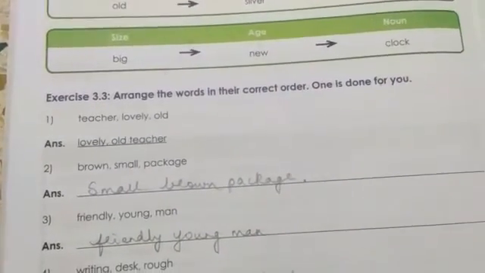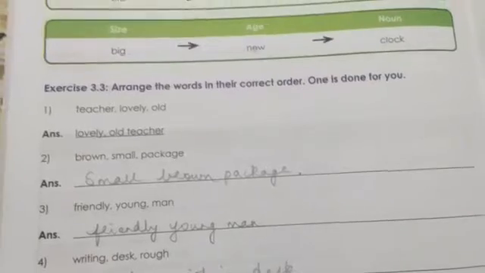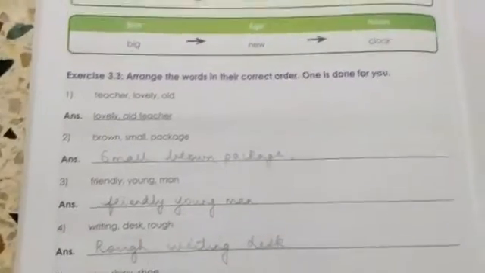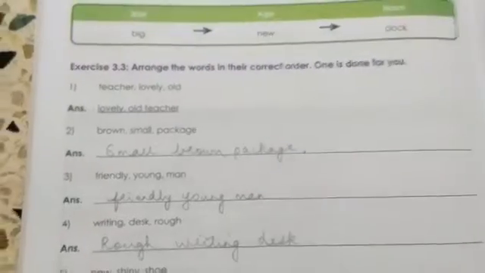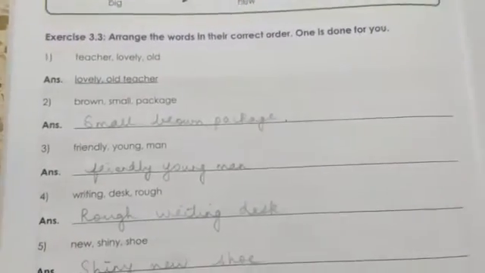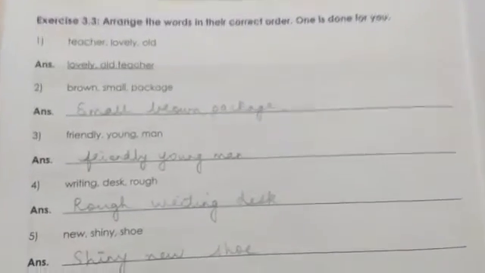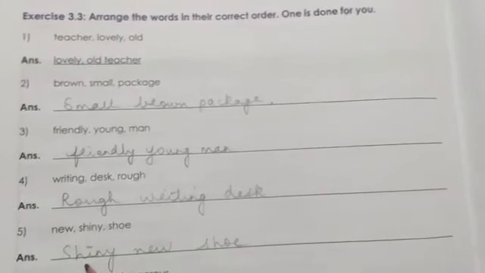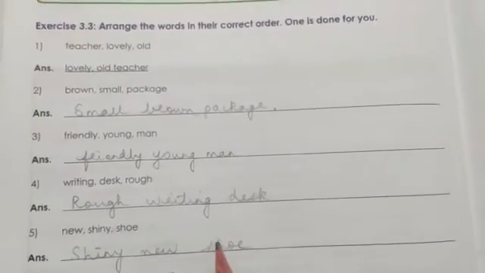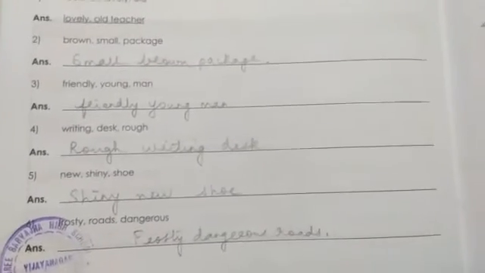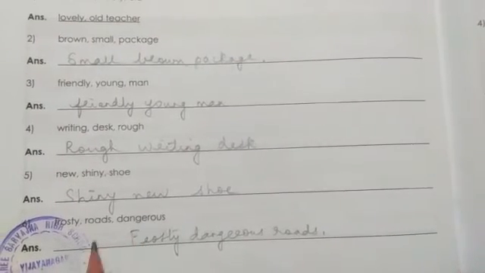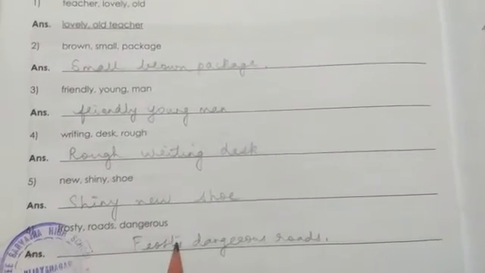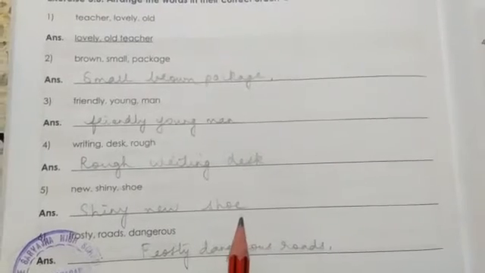Friendly young man. Okay, that stays as it is. Then writing desk, rough. So that becomes rough writing desk. New shiny shoe. Shiny new shoe. Okay, the last one. Frosty roads, dangerous. Frosty, dangerous roads.